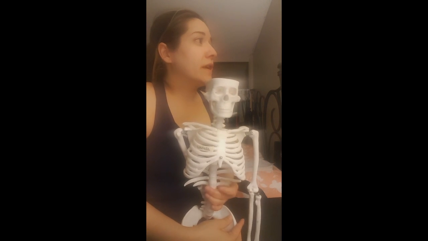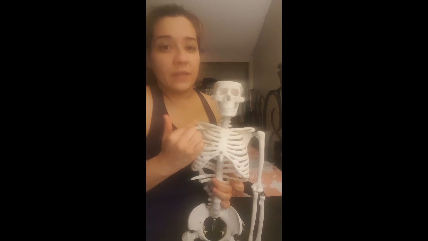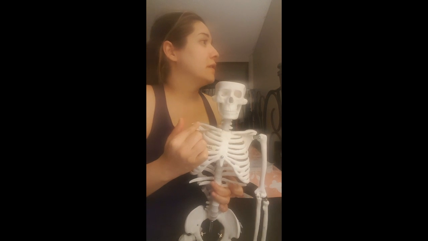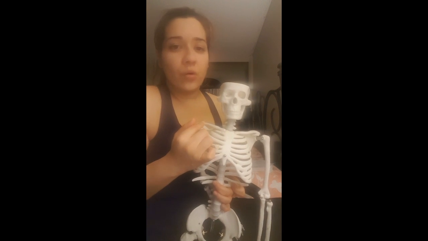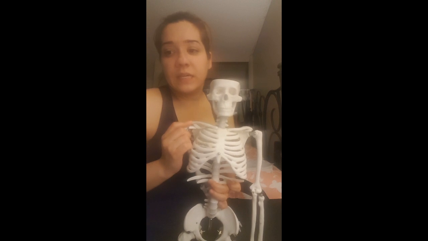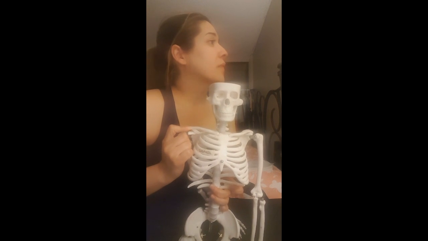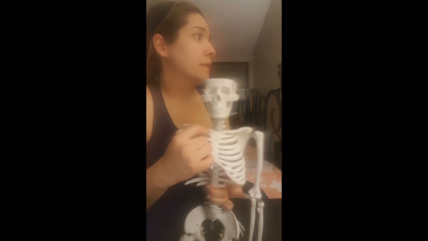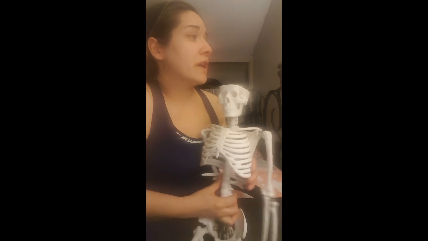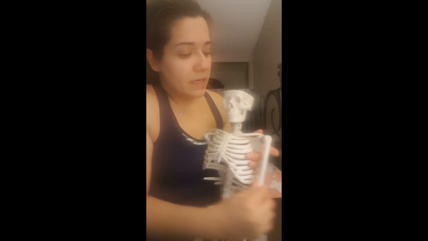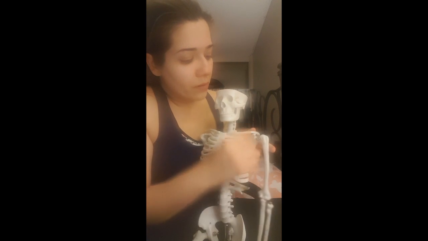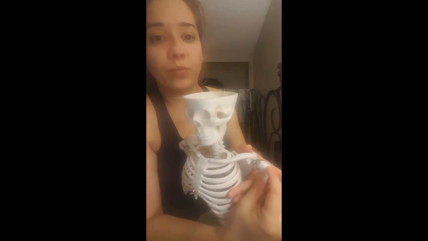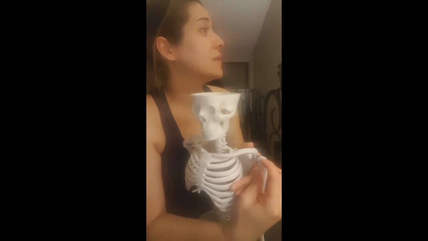Okay, the clavicle is this part right here. The acromial end is these ends right here. The sternal end is right here. The coracoid process is right here behind this frontal bone. You can't really see it.